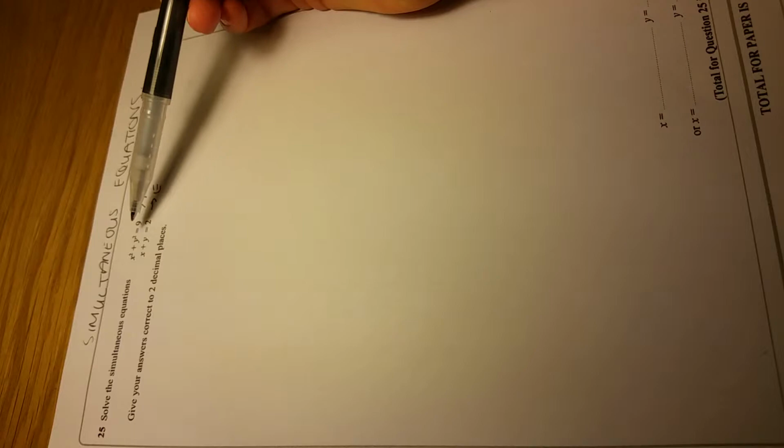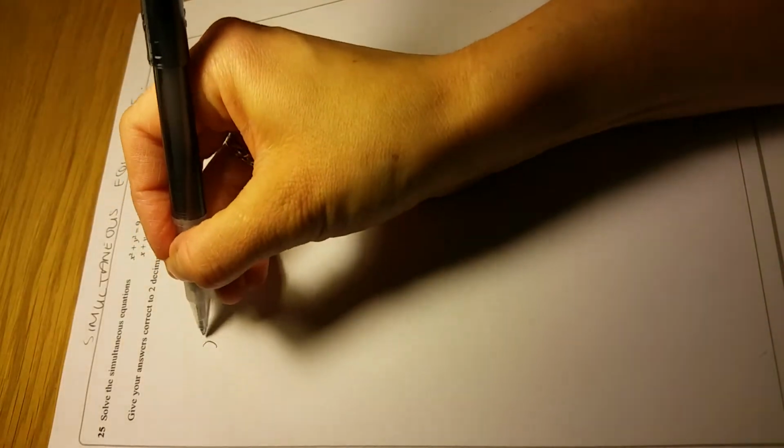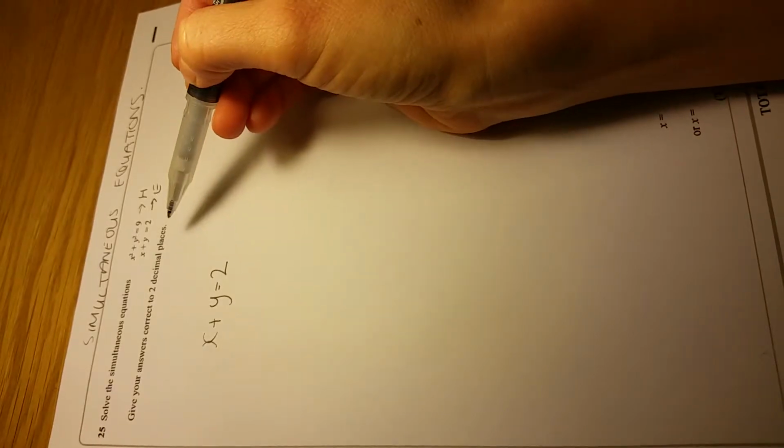Simultaneous equations can either be solved by elimination, where if the signs are the same, subtract, and if the signs are different, add, which will be a conversation for another day. Or when you've got ones that look like this, the easy equation gets substituted into the more difficult one. So you replace x with something, or you could replace y. The problem at the moment is that in x plus y equals 2, x is not the subject and y is not the subject.